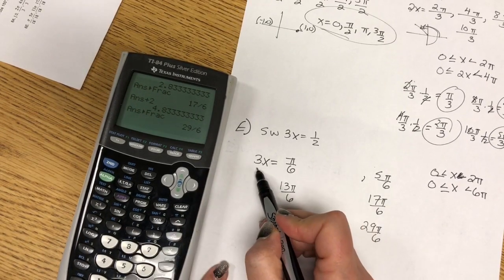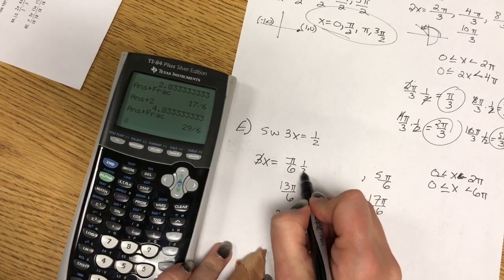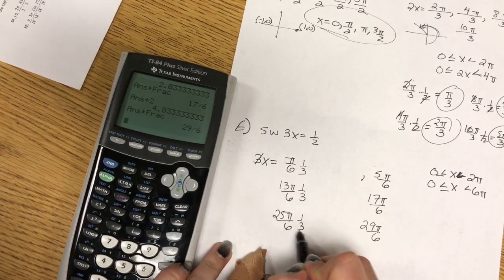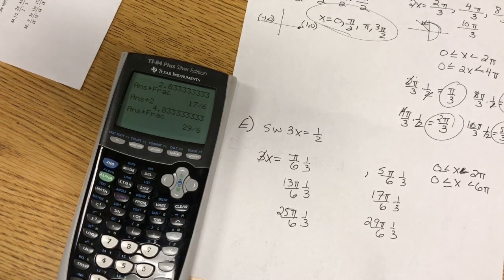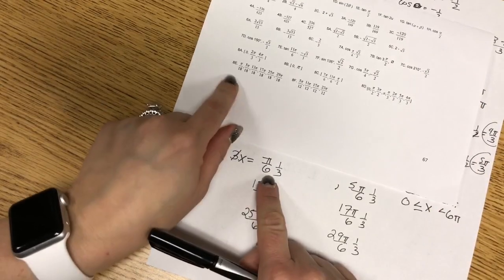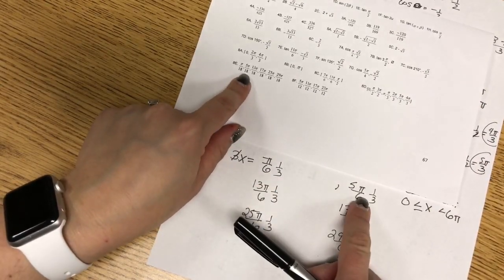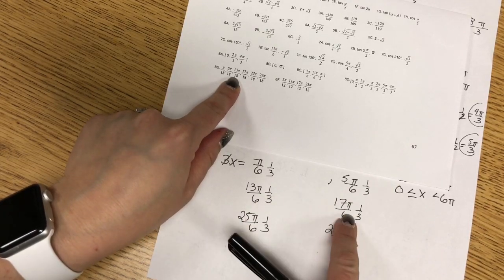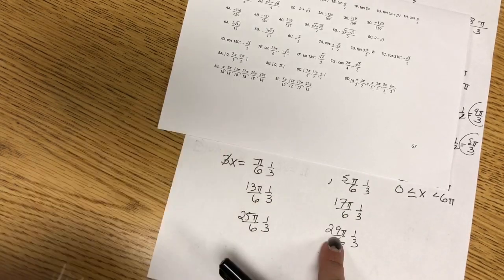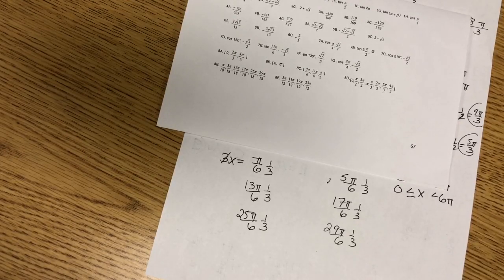But all of these were 3x, so I have to multiply everything by 1/3 to get my final answers. So that's why, if you look at our answers, we get pi over 18, 5 pi over 18, 13 pi over 18, 17 pi over 18, 25 pi over 18, and 29 pi over 18. So I hope that was more clear. I'm going to link this video to that first one.